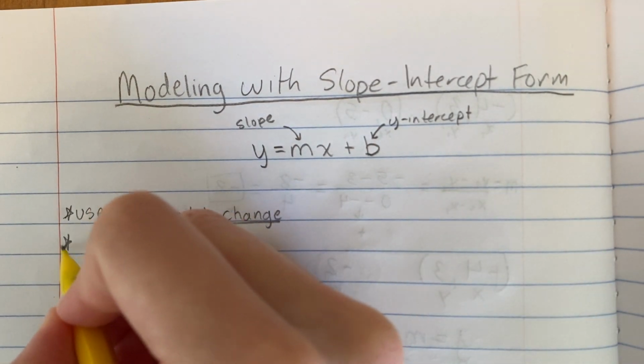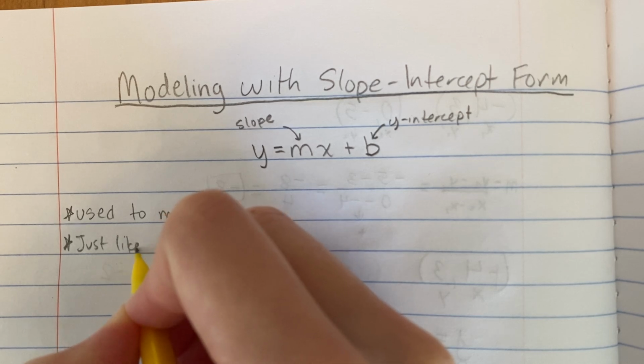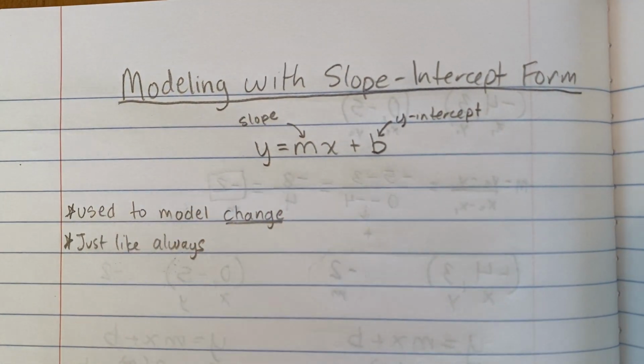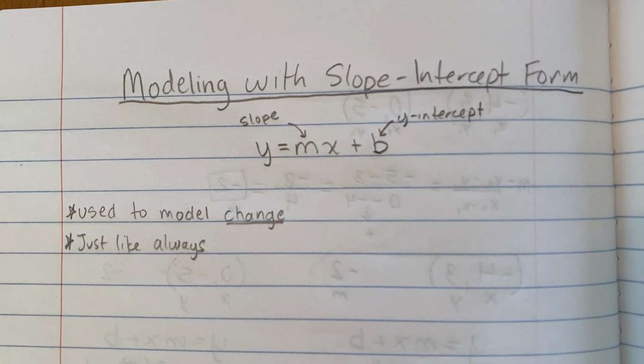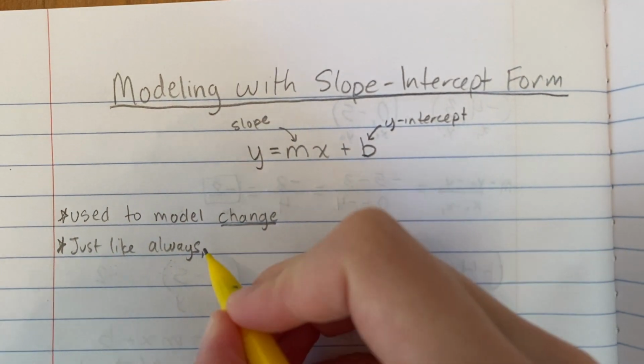Now, just like always, if you think back to when we were trying to write equations in slope-intercept form, when we had a graph, we needed two pieces of information, the y-intercept and the slope. When we had 2 points, we needed two pieces of information, the y-intercept and the slope.